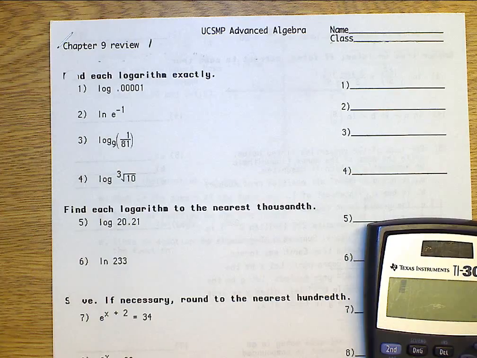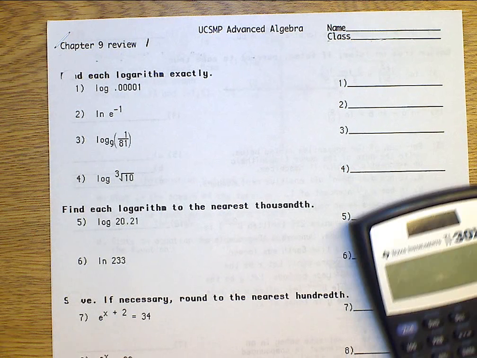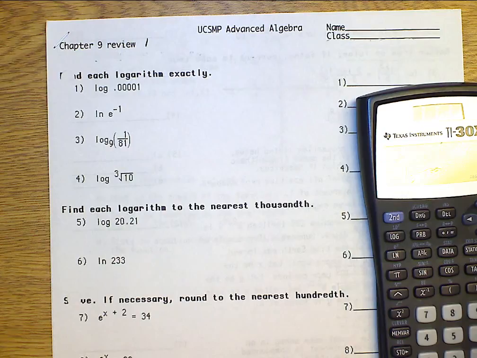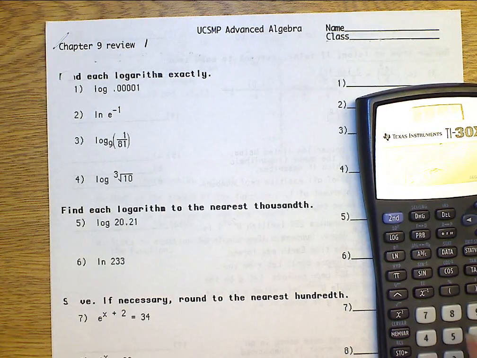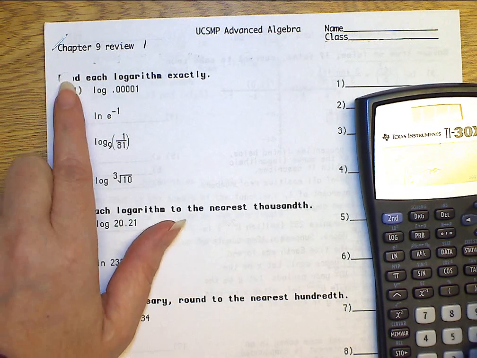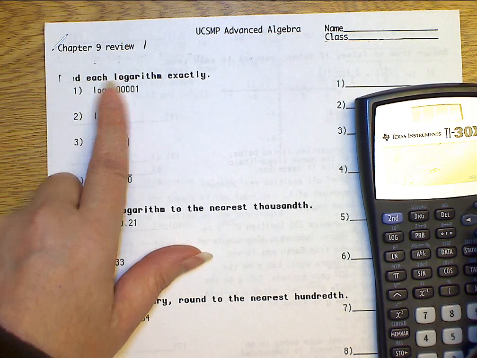Alright, Chapter 9, Review 1. I loaned my graphing calculator out to someone for the ACT, so you have to bear with me. I'm just using a simple one. But anyways, number 1 says find each logarithm exactly.